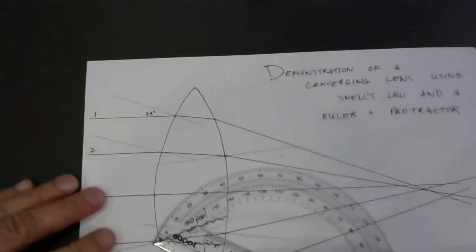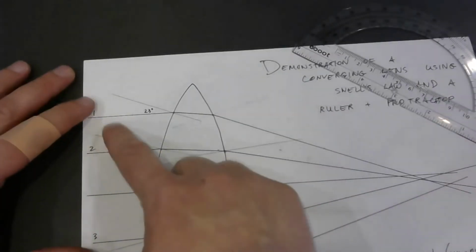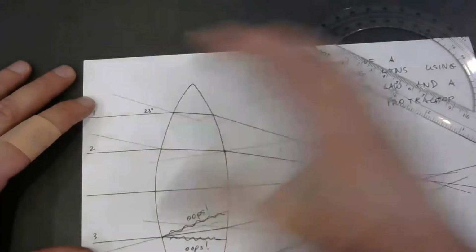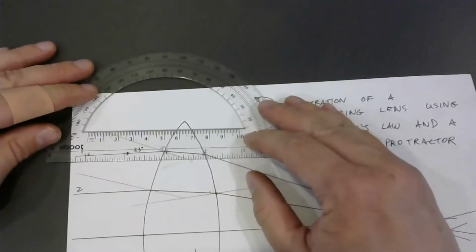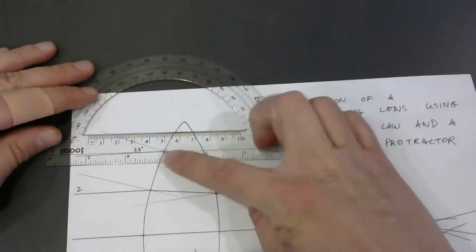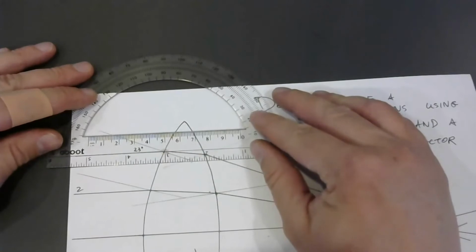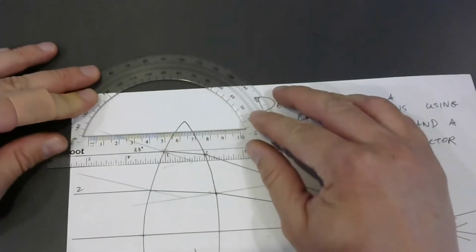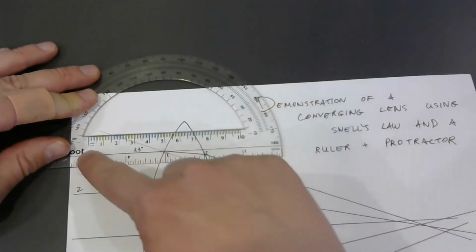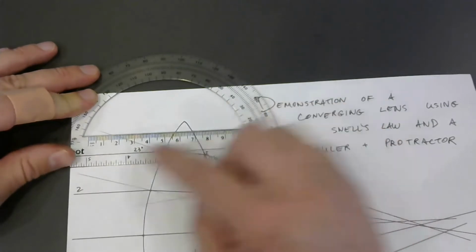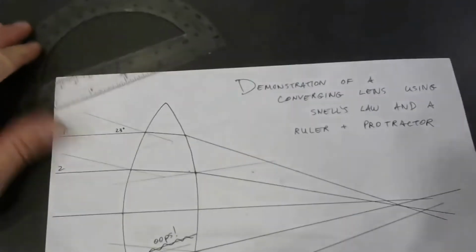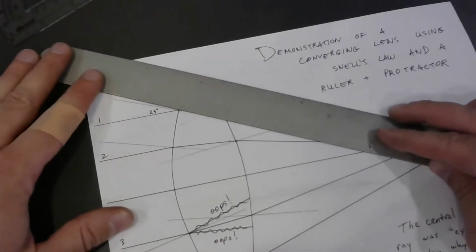So I will quickly demonstrate what I did here. I just eyeballed these rays, making sure that they were all coming in approximately parallel. I placed the crosshairs of the protractor over the point of contact with the lens, and I make sure that the horizontal line here is coincident with the incident ray as closely as possible. And as I noted down here, I just eyeballed the normal line.